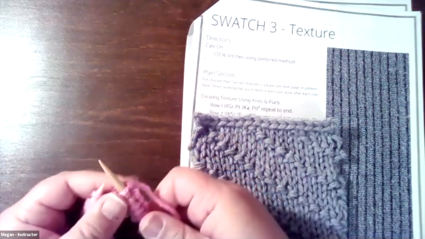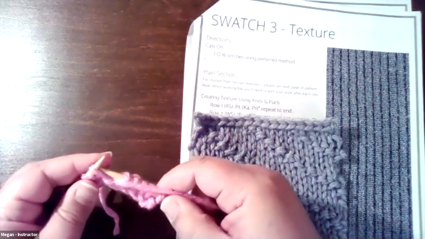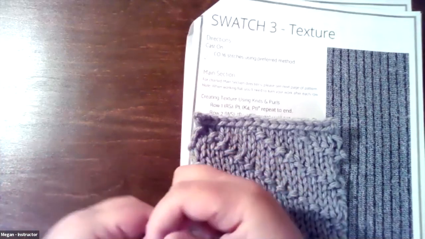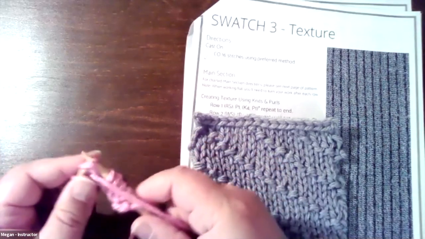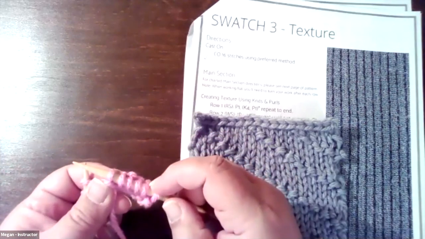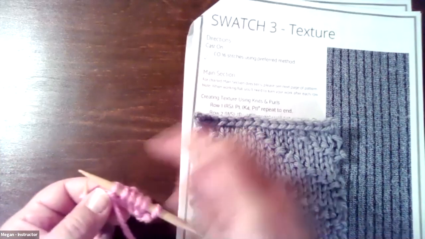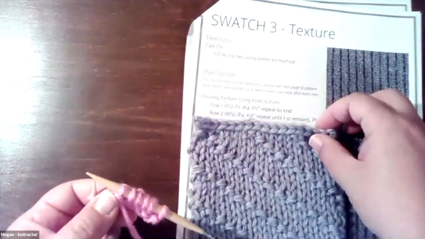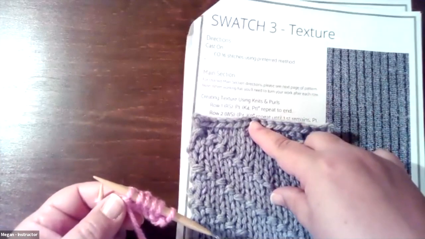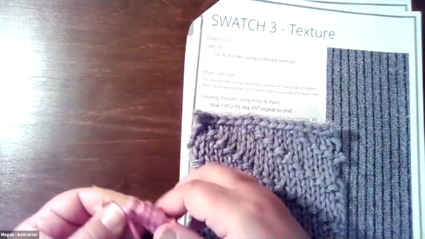And then we bring this yarn between the 2 needles to the front, and purl 1. All right, so that should be purl 1 on the very first one, knit 4, and then purl 1. Then you've done what it says for the starter piece, and now we're going to repeat knit 4 purl 1.